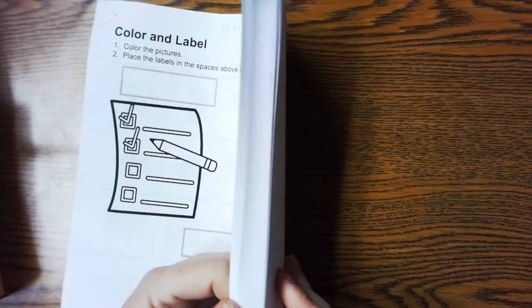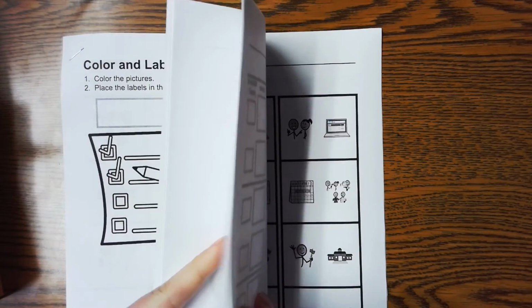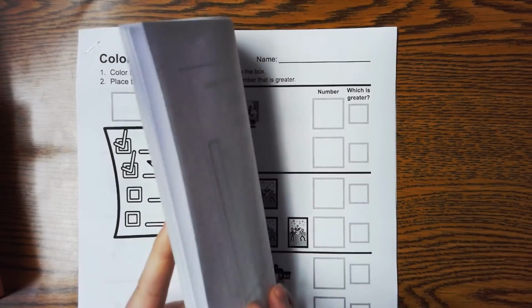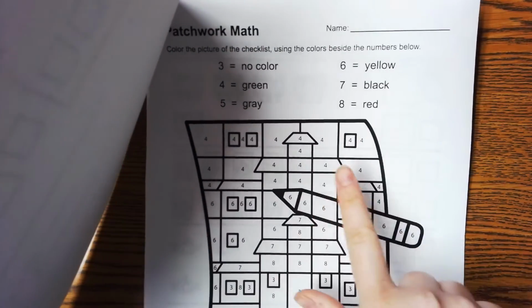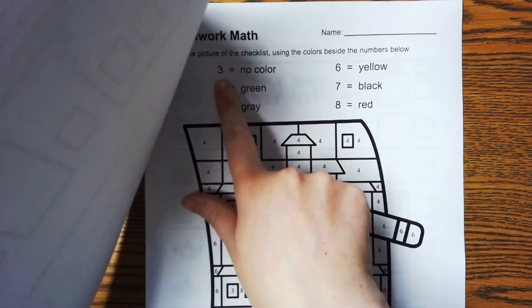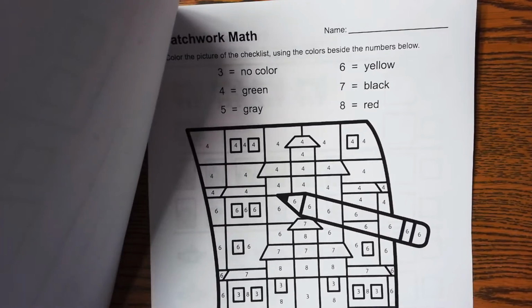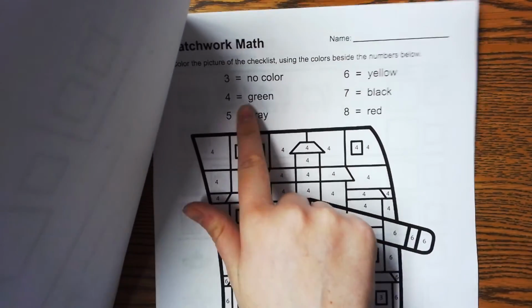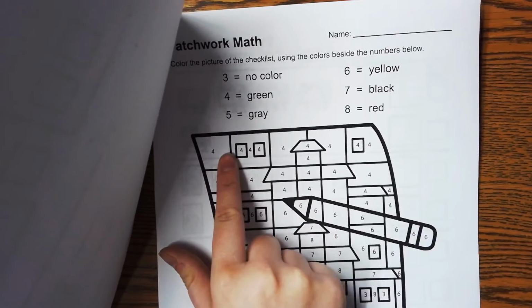I do have some fun extra pages that I'm not going to assign, but if you want to do those sometime this week, where is it? I've got like a connect the dots. And then this is a really good one to help practice with our numbers. You can do this one. So you have to read up here the number and it tells you what color you need to color that number. So here 4 is green. So if you see the number 4, you have to color it in green.